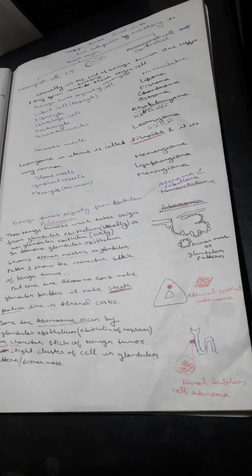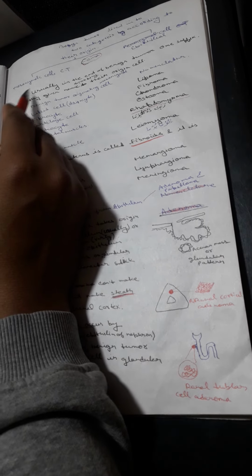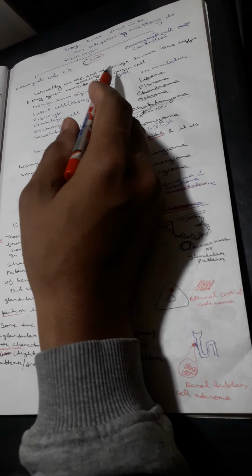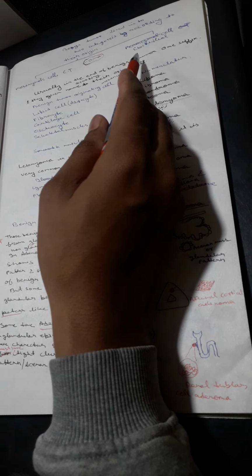In this video, we will talk about the nomenclature of the benign tumor. So let's start. Benign tumor is developed by two types of tissue. First is mesenchymal connective tissue, and second one is epithelial cells.